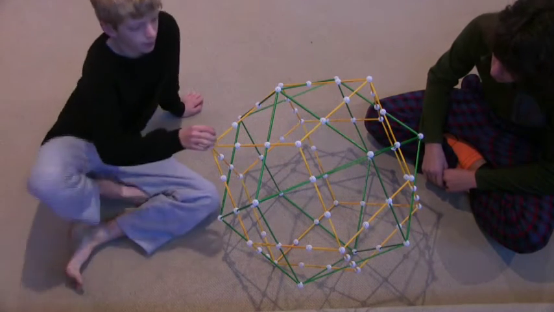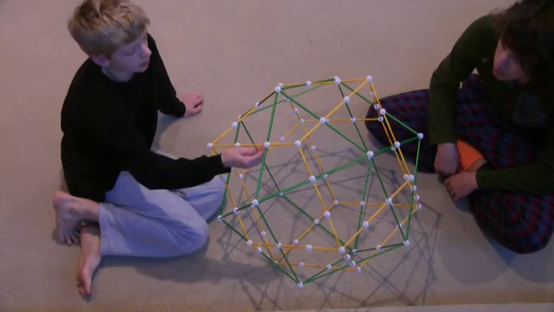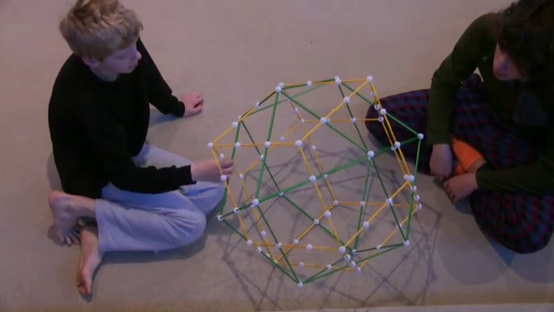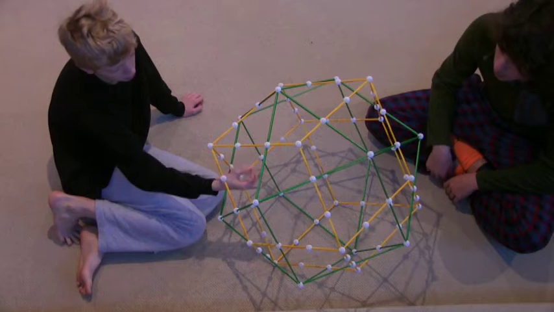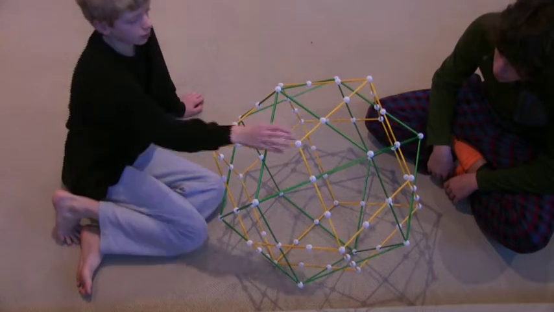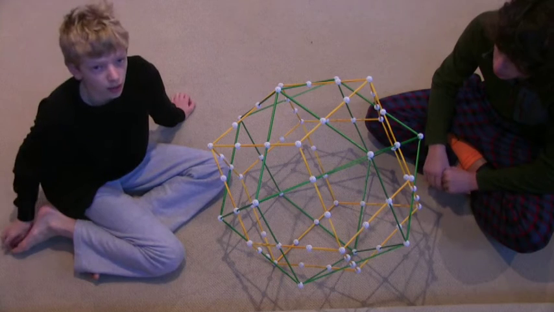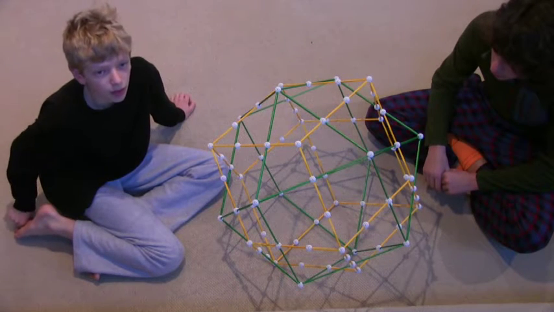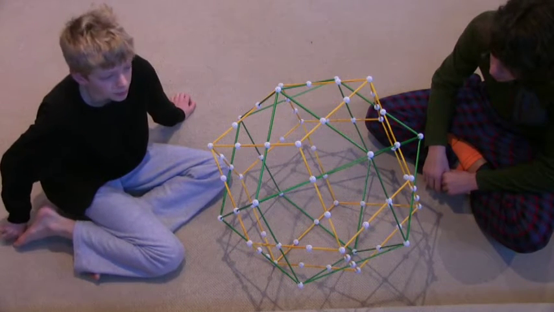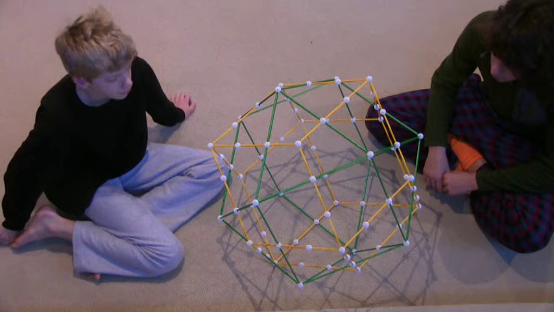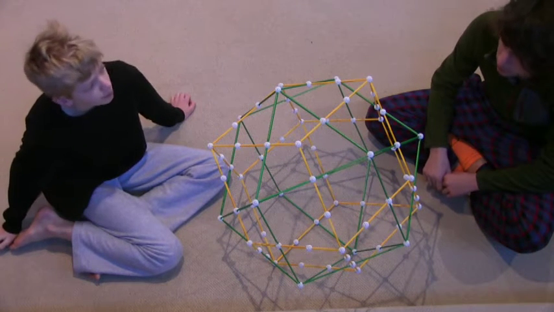It seems like we couldn't actually get the true dual by connecting the points in the center. These are all a little outside of the shape. Talk a little louder. So, okay, you're worried that they're outside of the shape. Okay, so what do you think? Yeah, that's kind of the problem I'm seeing too.